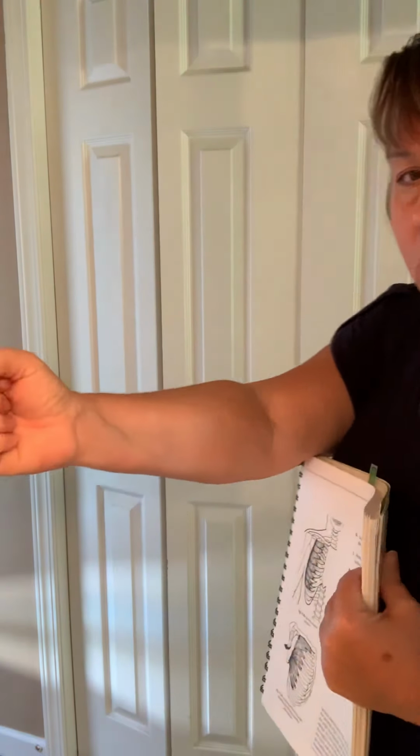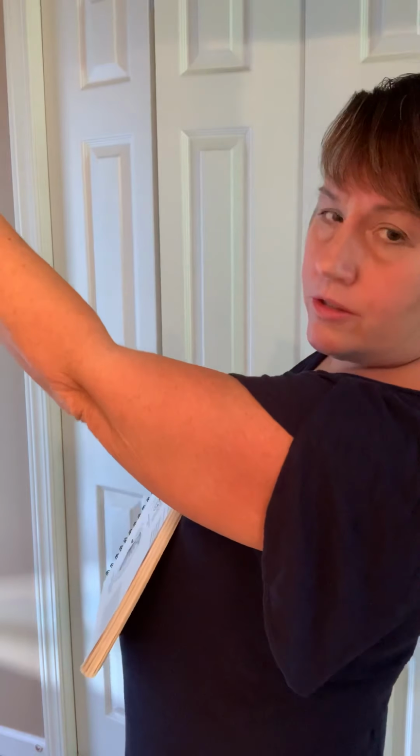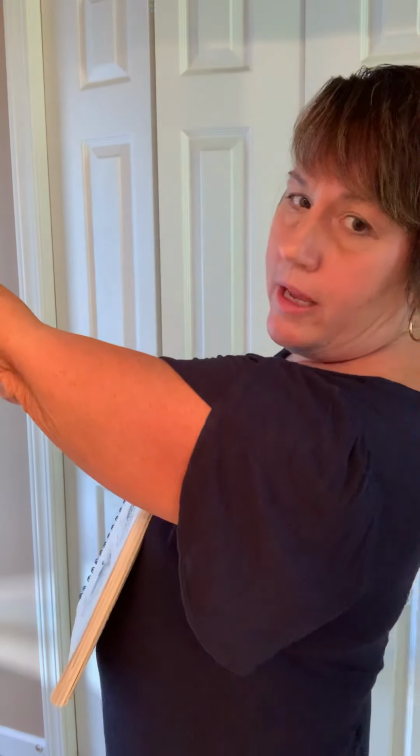If you want to strengthen it in the open chain, you could have your patient lying on their back and doing protraction. So I might have weight in my hand and I'm laying on my back and I'm doing protraction. There's the serratus. That's an open chain exercise.